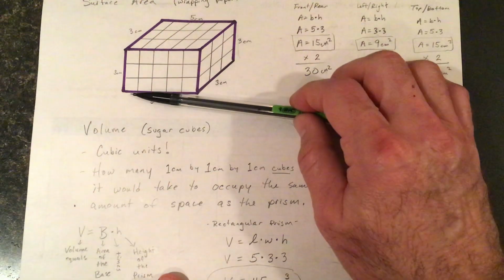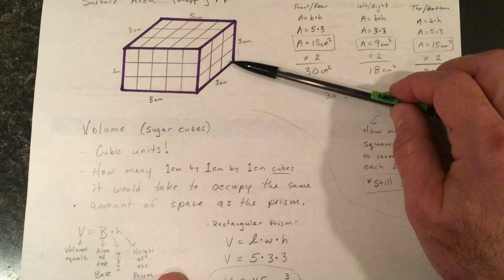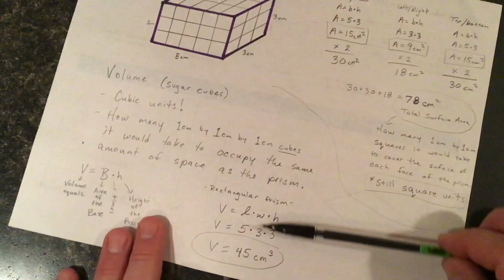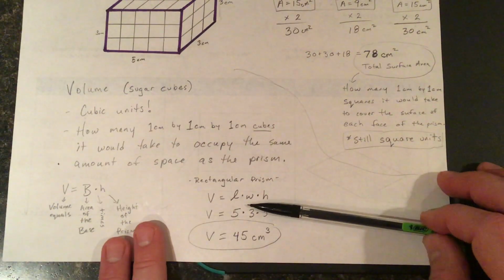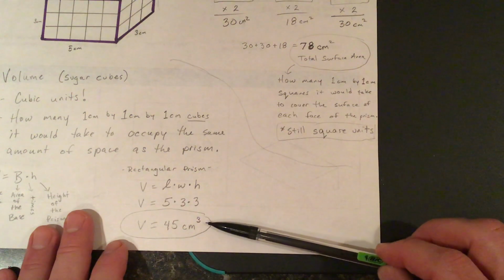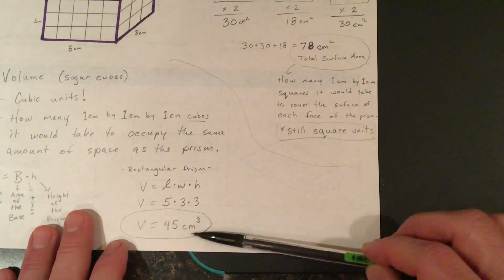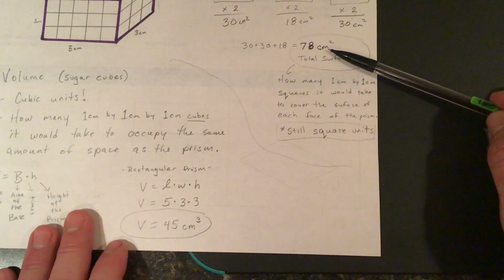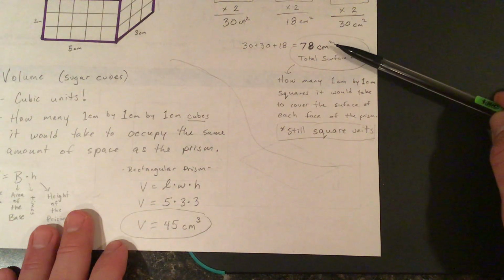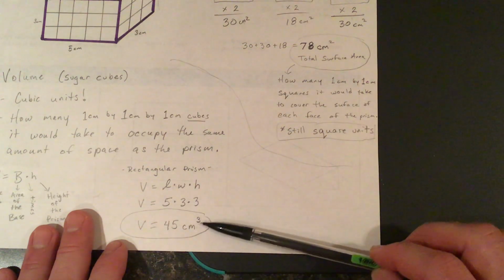So I come back to my drawing. Here's the length times the width times the height. So 5 times 3 times 3. 5 times 3 is 15. 15 times 3 is 45. Oh, but check out that label I put on here: 45 cubic centimeters. So we've shifted from before, when we were dealing with square centimeters. Now we have cubic centimeters.